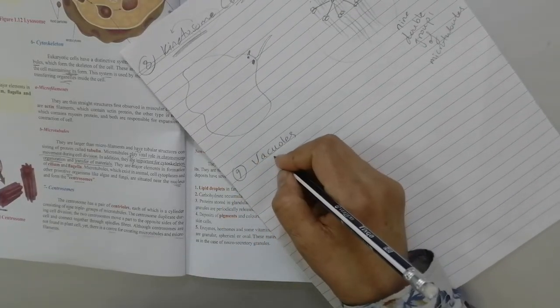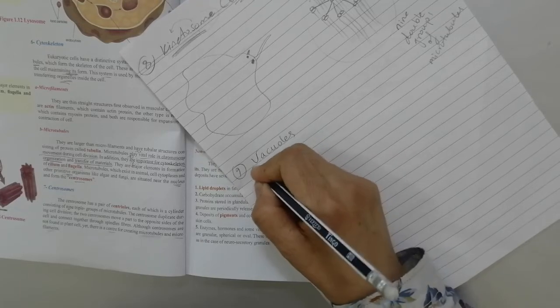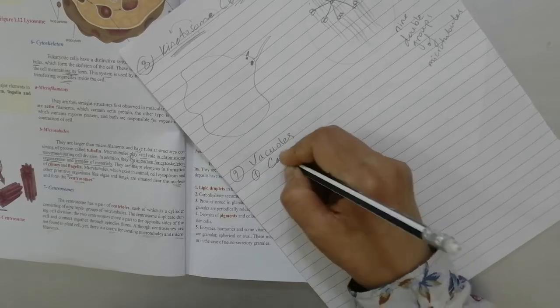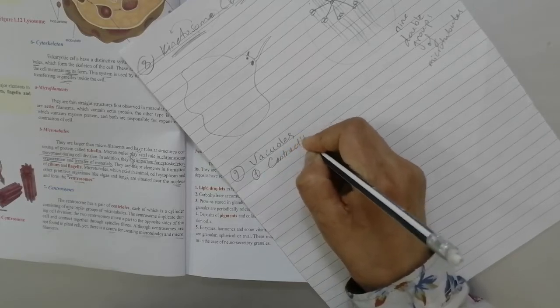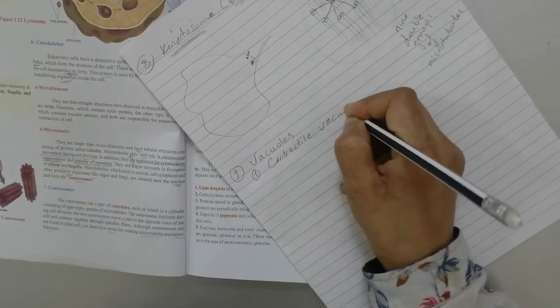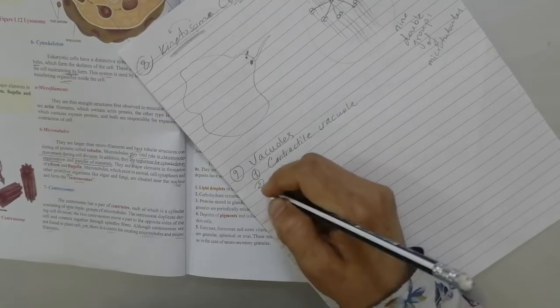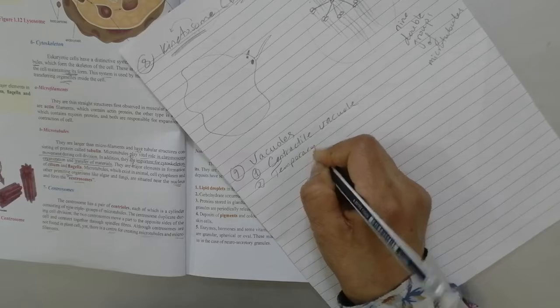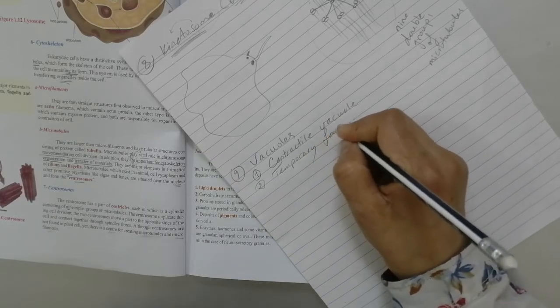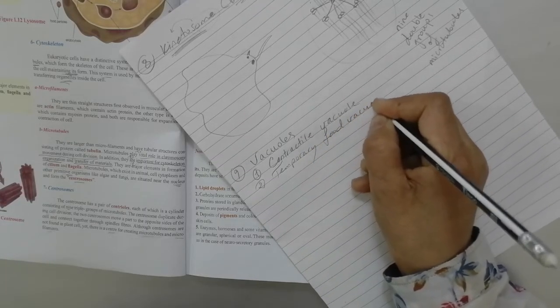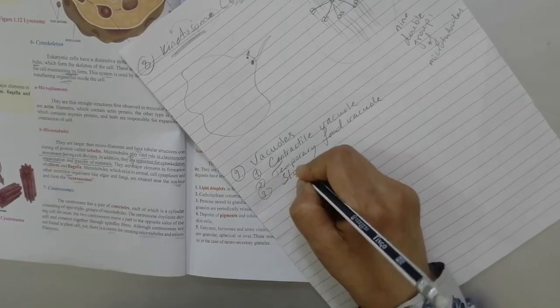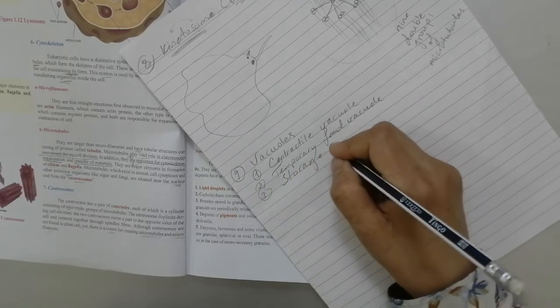Types of vacuoles. The first type of vacuole is the contractile vacuole. The second type is a temporary food vacuole. The third type is the storage vacuole.